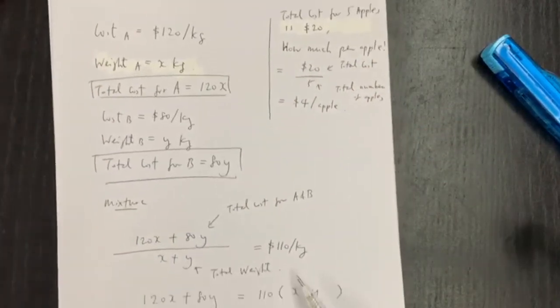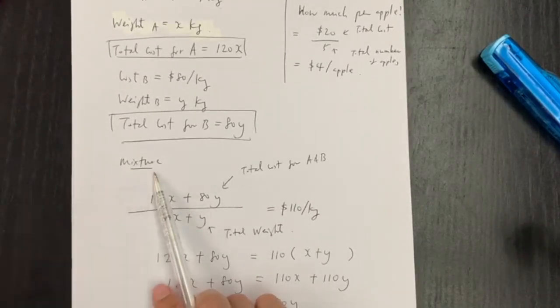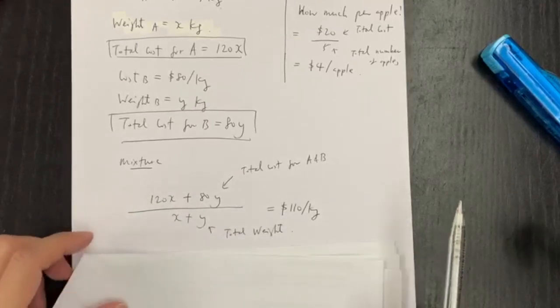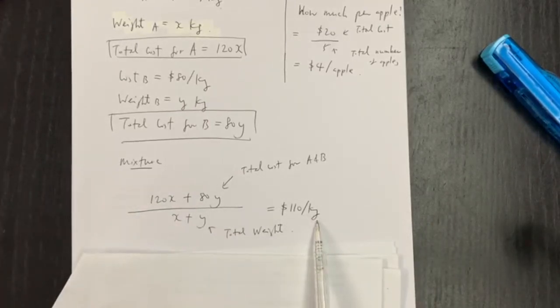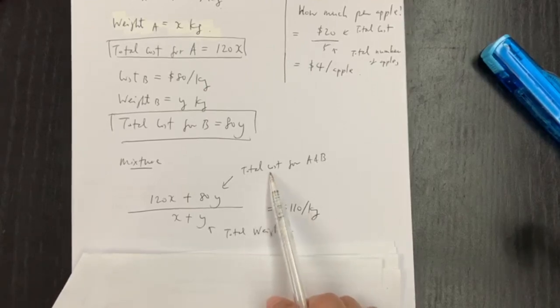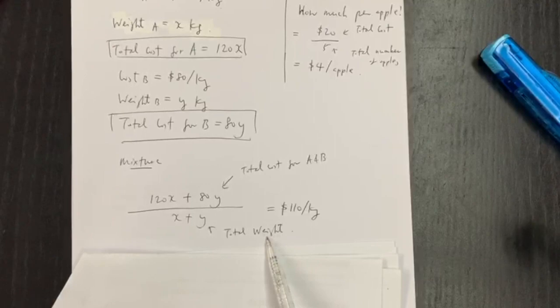All right, so now we come to the mixture, and the information given to us for the mixture is $110 per kg. What is the formula to find this 110 per kg? That would be the total cost for the mixture, A and B on top, divided by the total weight for the mixture.